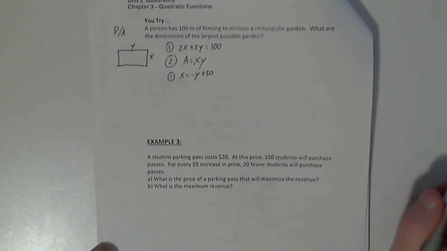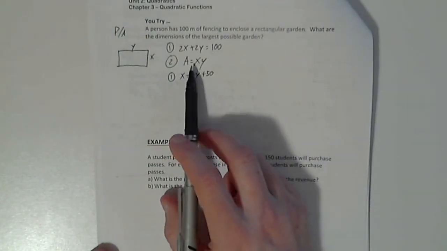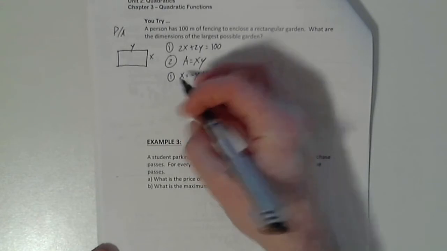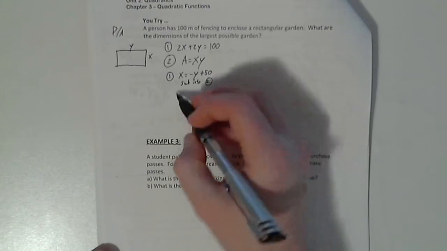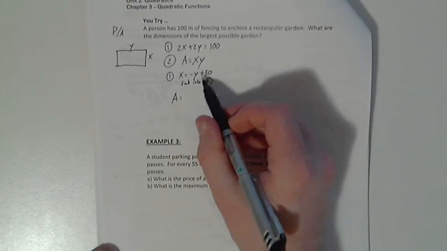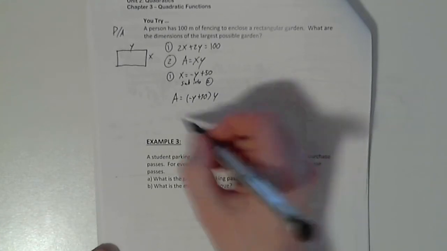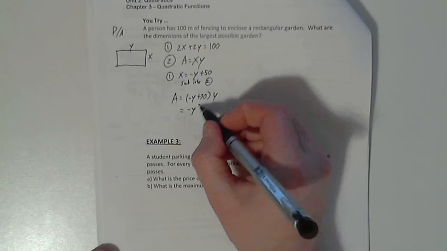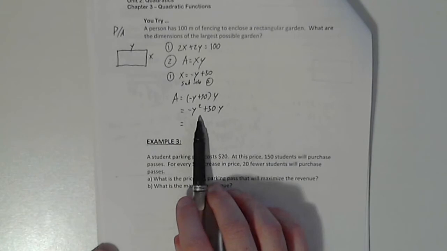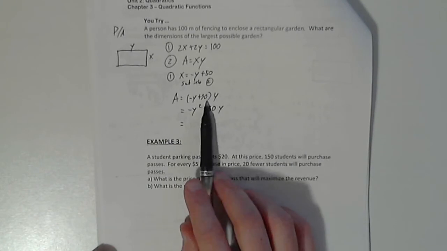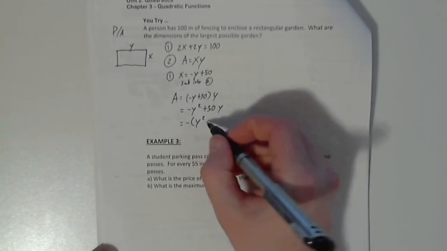You should be able to get to that pretty quickly. I know I'm not showing the steps for this one, but it's just like the last one. Now sub that into A, sub into 2. A is equal to negative y plus 50 times y, which is negative y squared plus 50y. So there's our standard form now. We've expanded it out. Now common factor the negative 1.